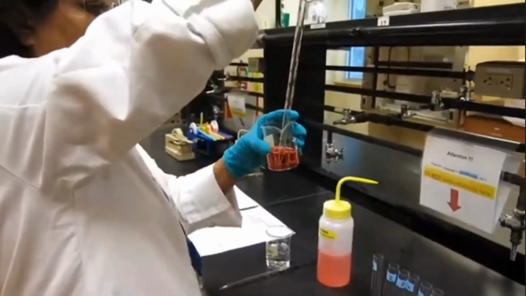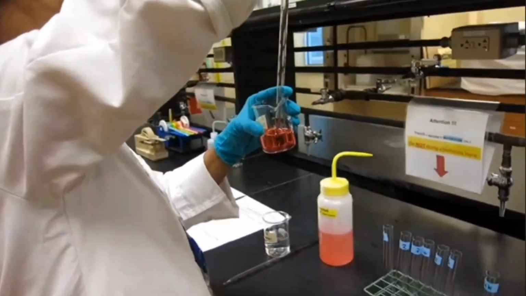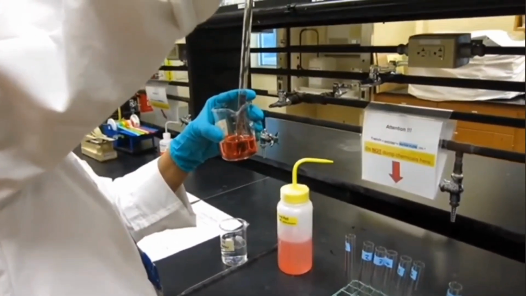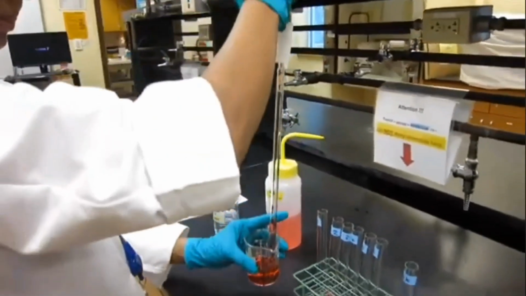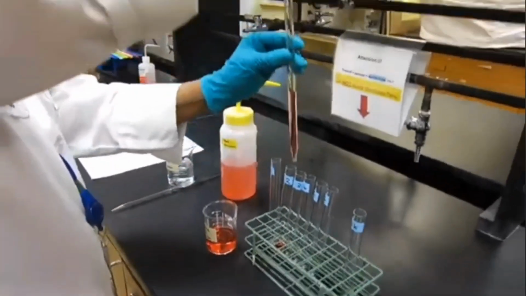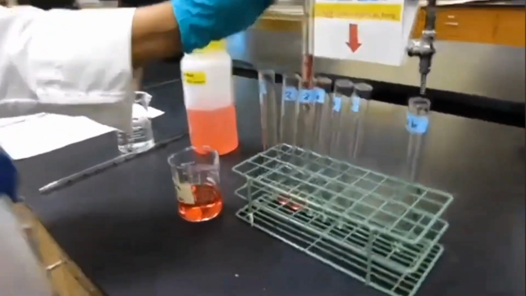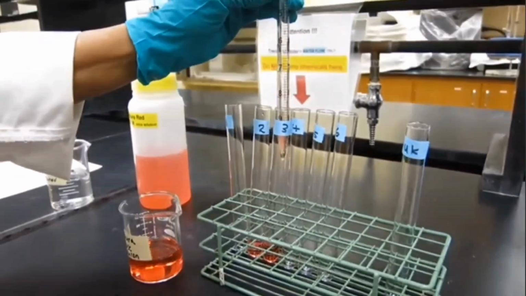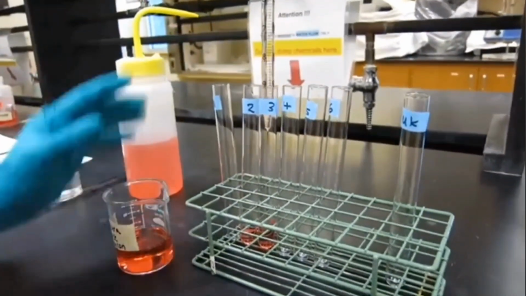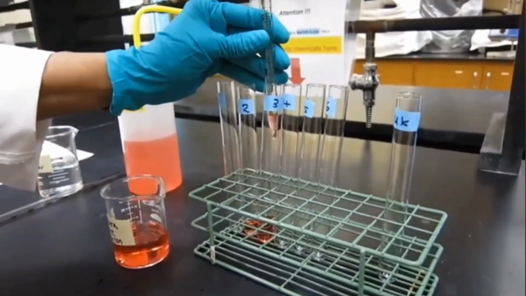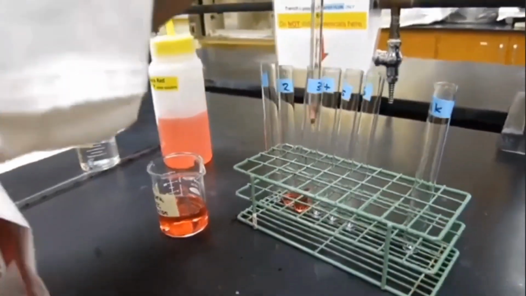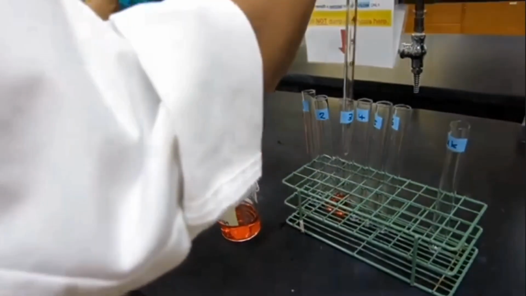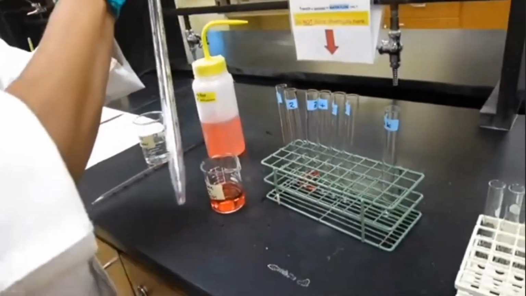And for the third test tube, we're going to be adding 4 milliliters of Allura red, and the fourth one 6 milliliters, fifth one 8 milliliters, and the sixth test tube will have 10 milliliters of Allura red stock solution. So it would be 0, 2, 4, 6, 8, 10. So that's what we are doing right now, and that's what you are seeing right now.